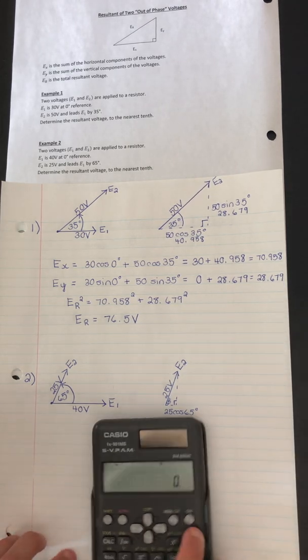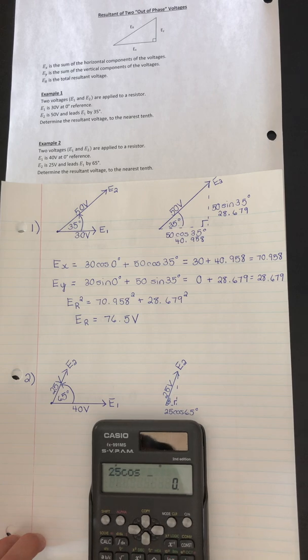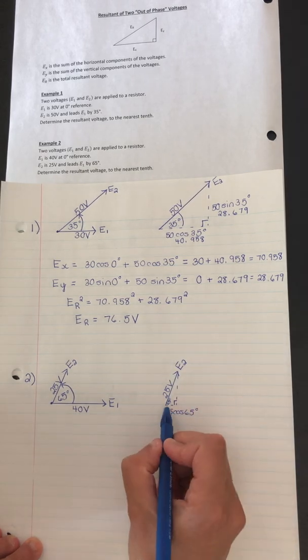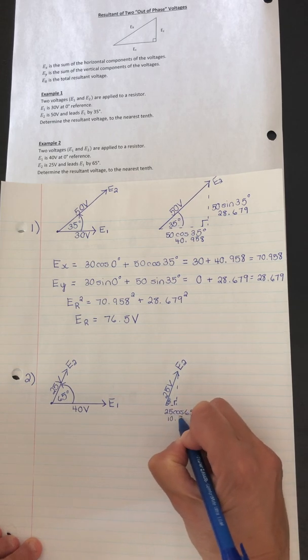And what is that equal to? 25 cos 65 is 10.565. So that's the length here. It's the shortest side in the triangle, and it is 10.565.